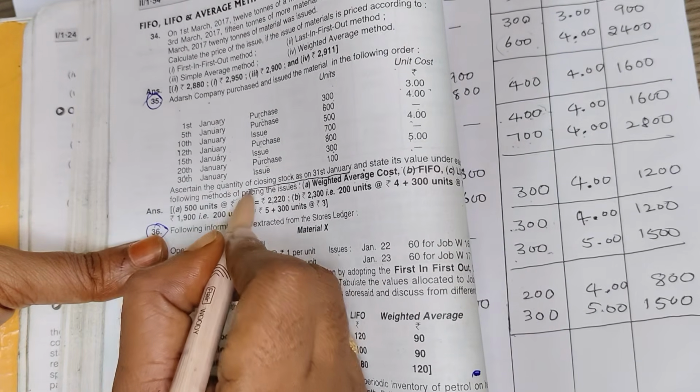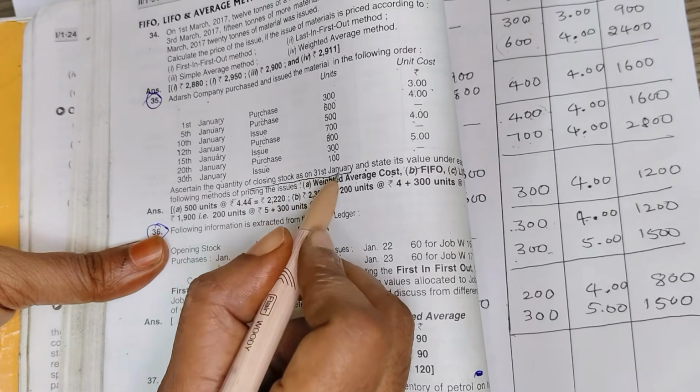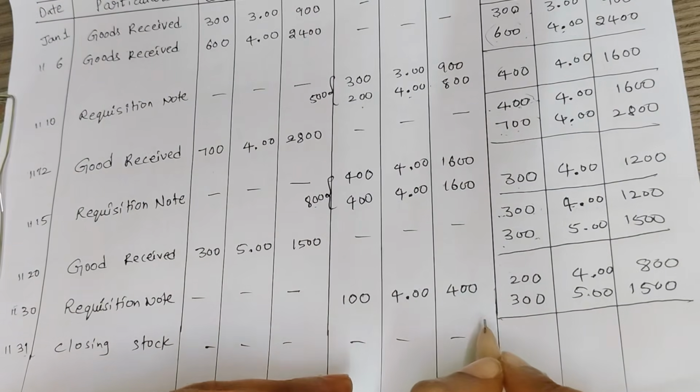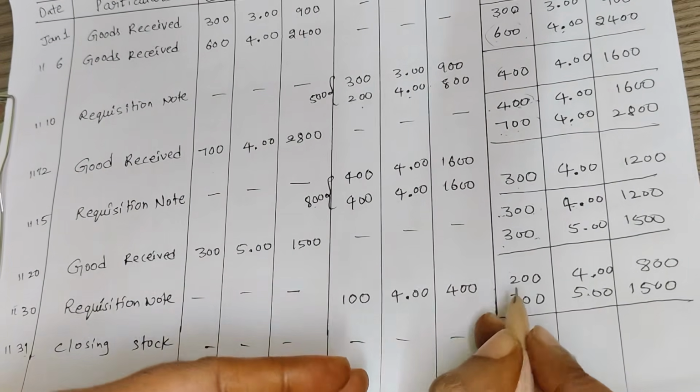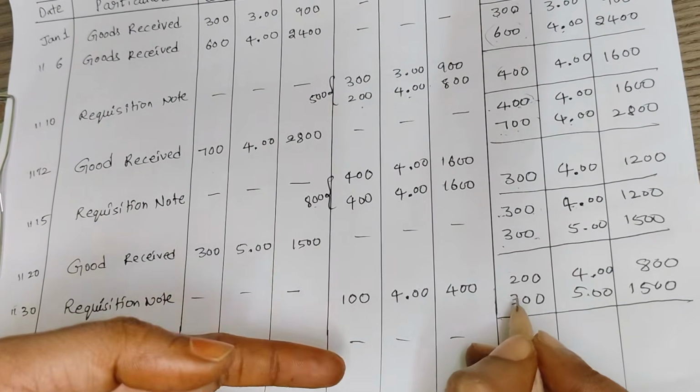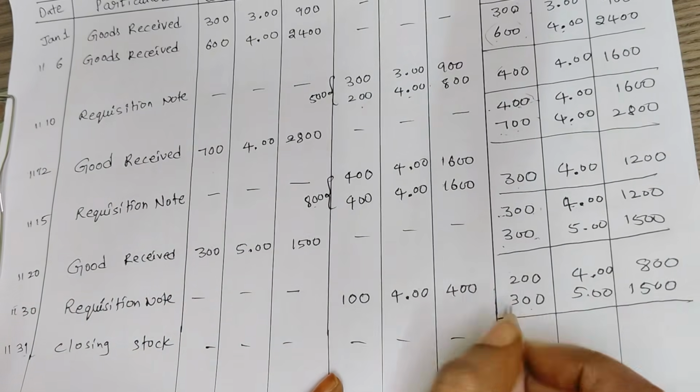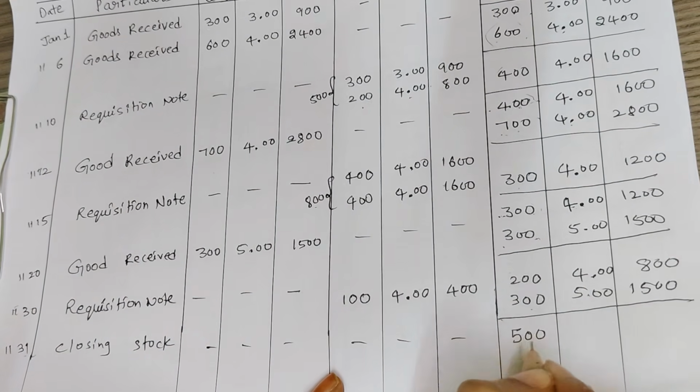And next, all the transactions are completed. Ascertain the quantity of closing stock as on 31st January. So what is closing stock? Unissued stock from our store. So how much stock is still not issued? 200 and 300. Total how much stock is available? 500 units of stock is available in our store.